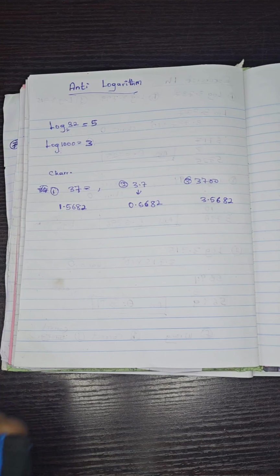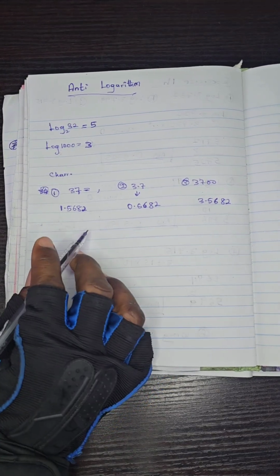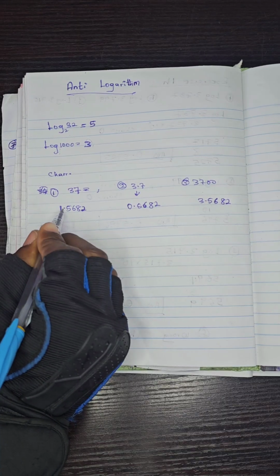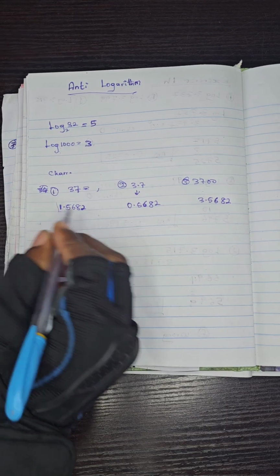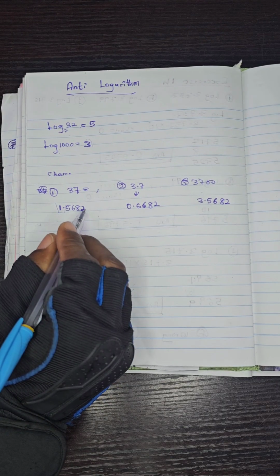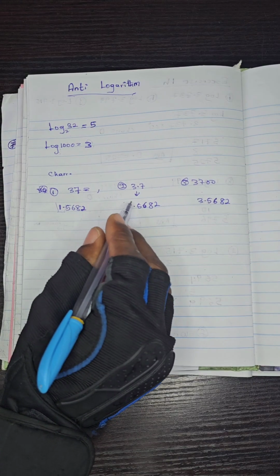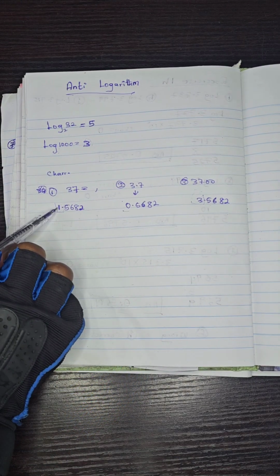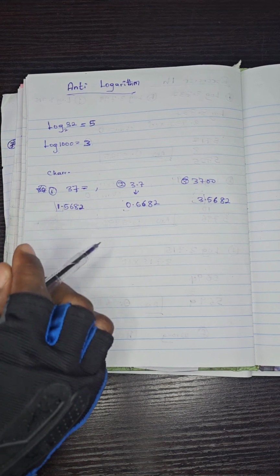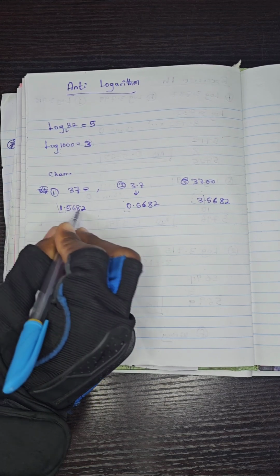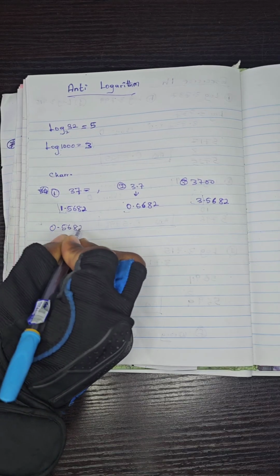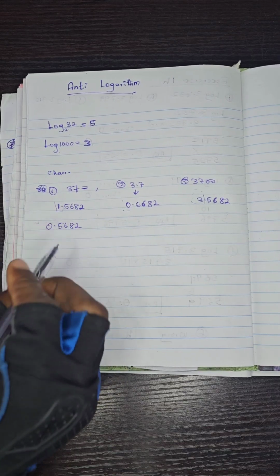So now let's start solving. When you are solving for anti-logarithm, mind you, you are taking the inverse of the logarithm. You are going to ignore all these characteristics and solve for the mantissa. Ignore the characteristics. I will tell you what role the characteristics will play in the answer. So here I'm going to only focus on 0.5682.